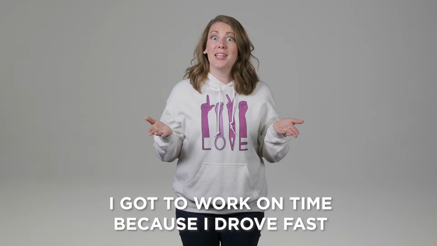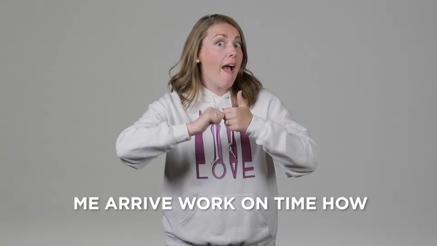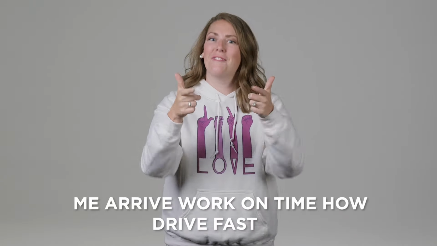Now this can be used for all of those WH words, but when you're doing it, you must sign the sign, lean forward, and eyebrows go up. This is important in all rhetorical questions. So let's take another sentence. I got to work on time because I drove fast. Me, arrive, work, on time. How? Drive fast, me.